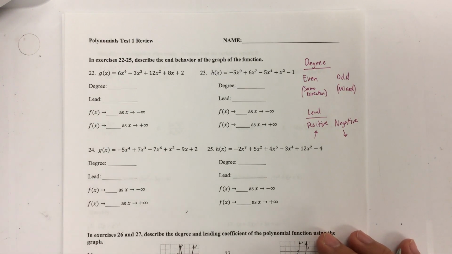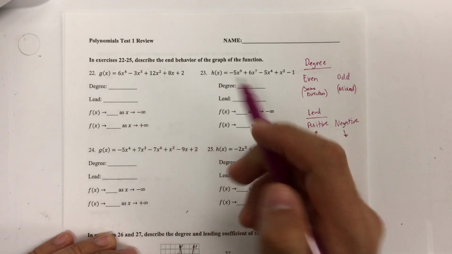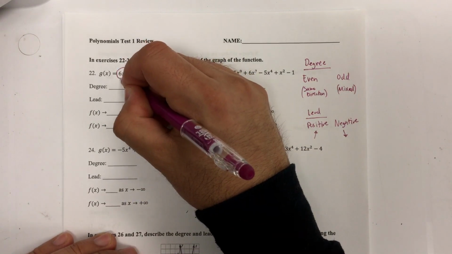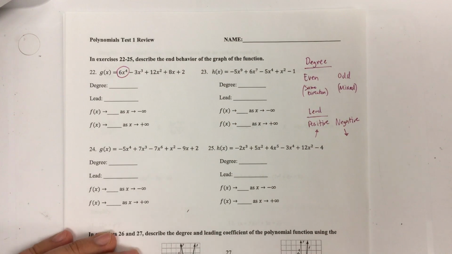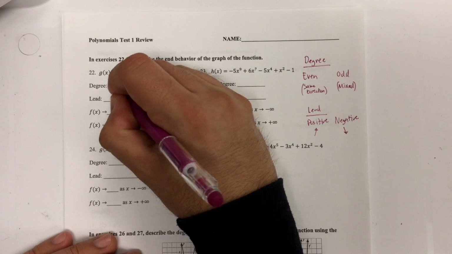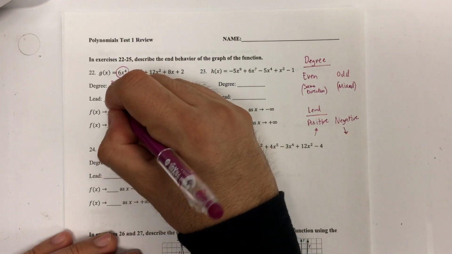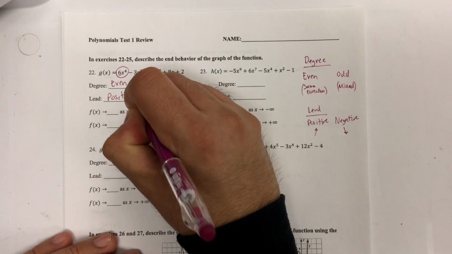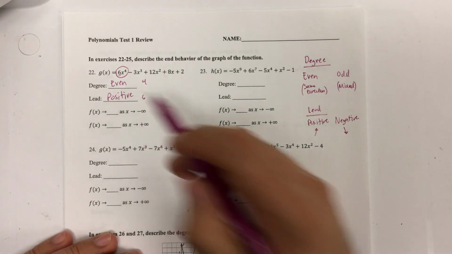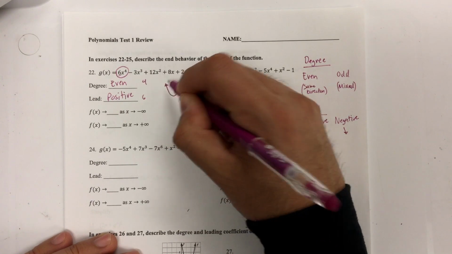The first thing is they may not be in standard form, so go through and make sure you identify the highest degree, the highest power. So x to the fourth, x to the third, x squared, x, and a constant. My highest power is 6x to the fourth. So the degree is 4, and that number is even. My leading number is 6, and that's positive. If you recall, when it's even and positive, it resembles a quadratic function, very similar to it.